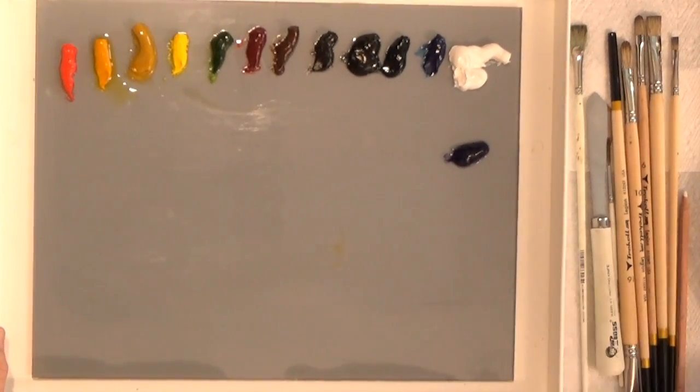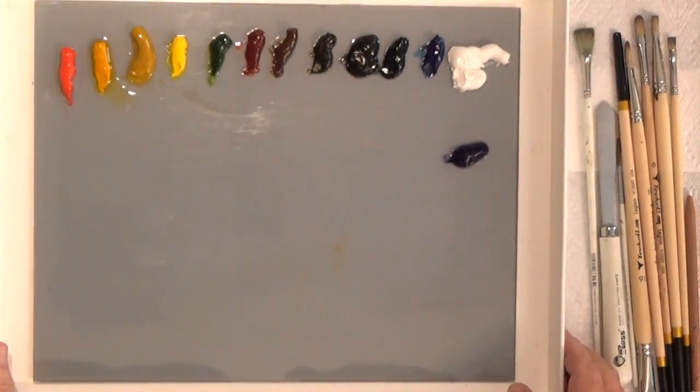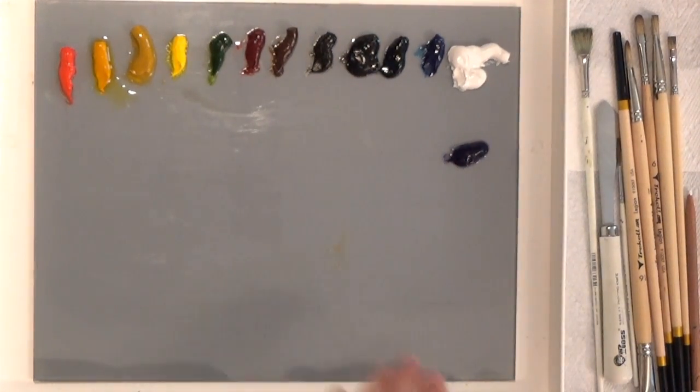I'm using my overhead camera. You may know I have an overhead camera now that I've been using for my watercolors, and so I'm going to use it for my oils today and see how that works. I don't have the glass mounted below my canvas here, and that makes it a little easier. At least the paint's not running all over the place like it has been.